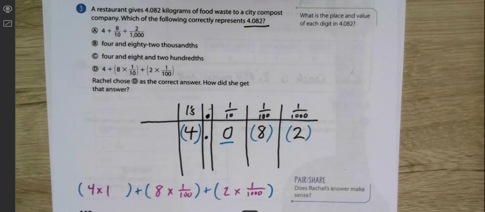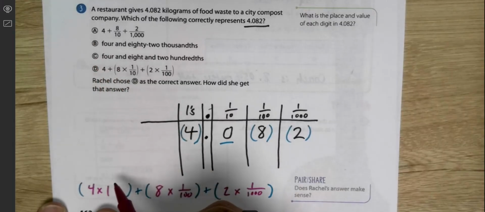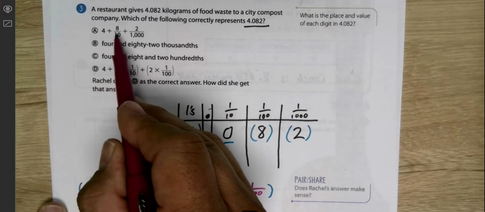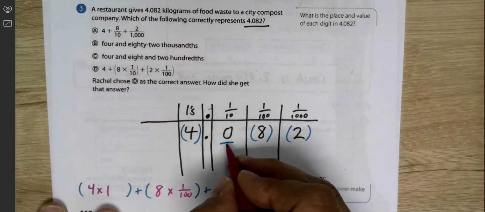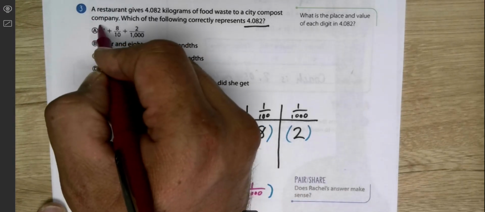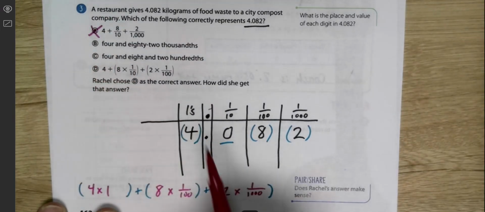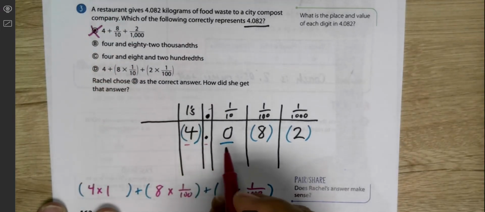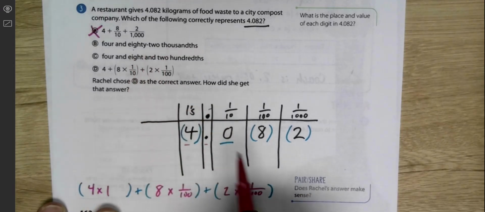So now let's look up here and make sense of what we got going on. This says 4, okay, that checks out, and 8 in the tenths. Does our number have 8 in the tenths? No. Now, this one says 4 and. Does ours say 4 and? It does. 82 thousandths.